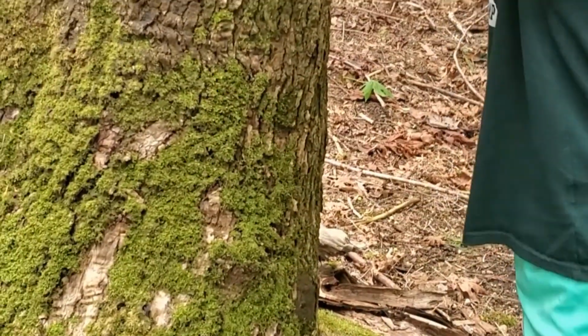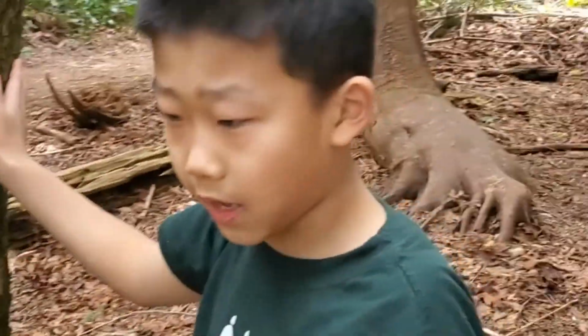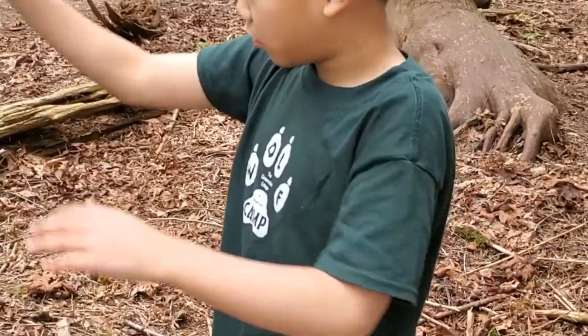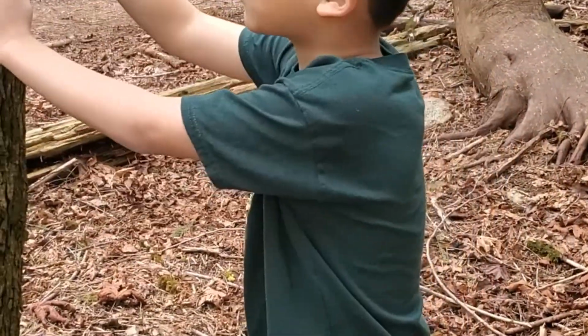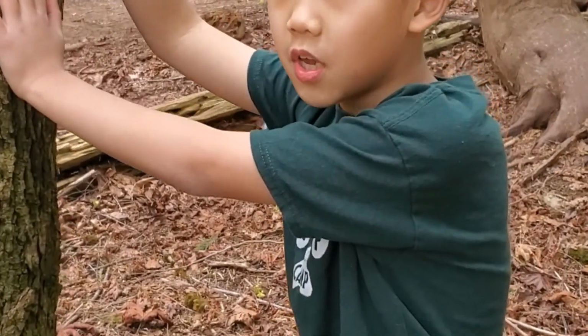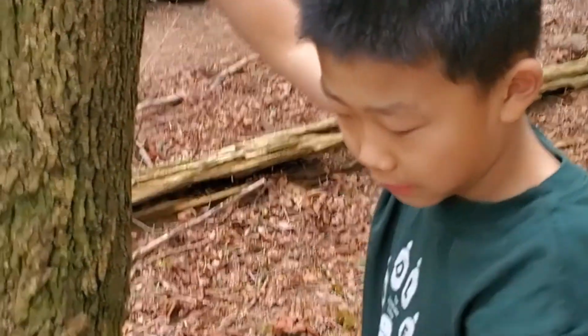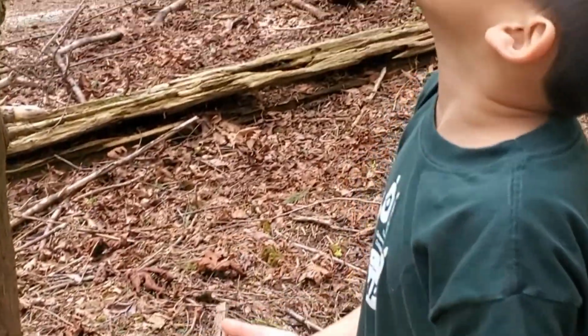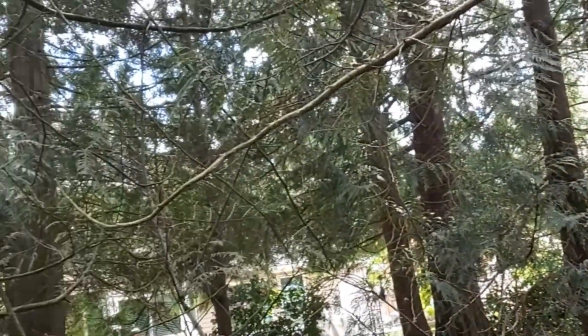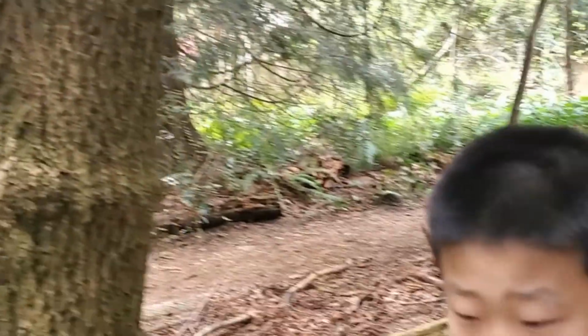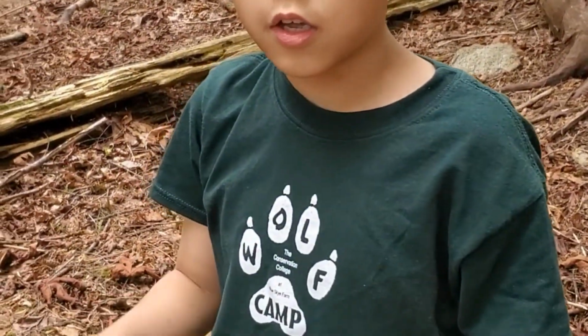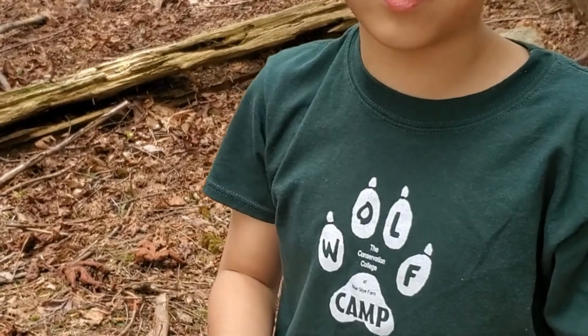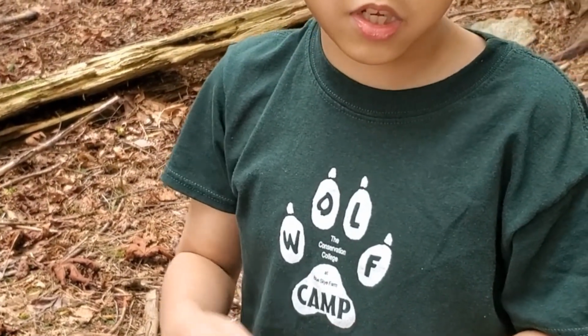Maple trees are really common in people's backyards, since their leaves are really pretty. And right now it's more like spring, so there are no leaves on the ground. You can look at the leaves and they're big and flat, but really easy to tear.